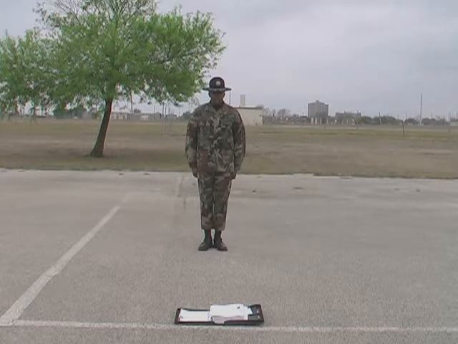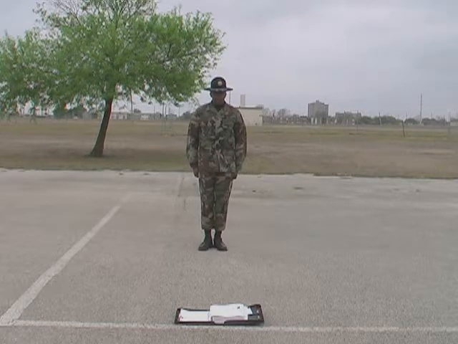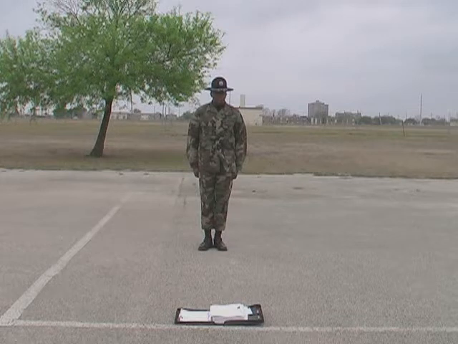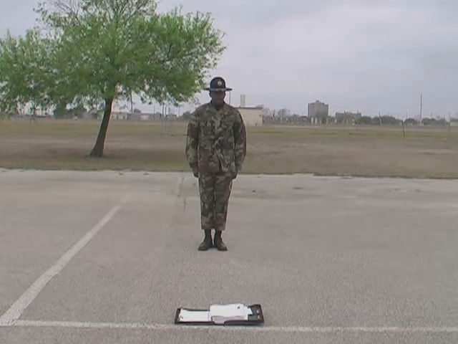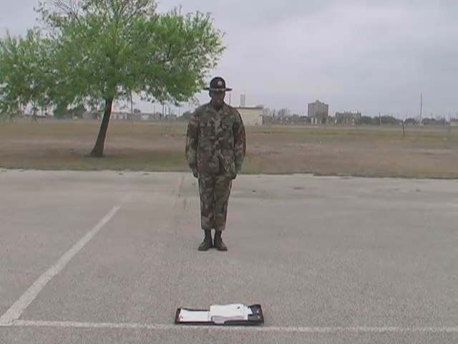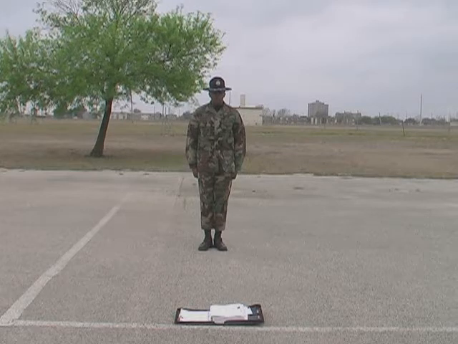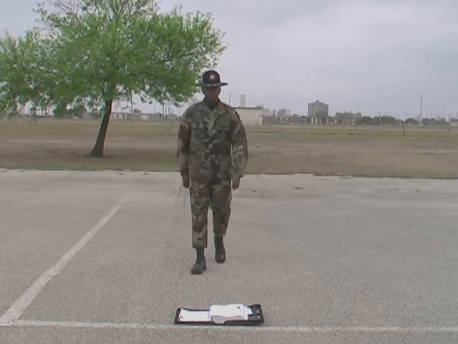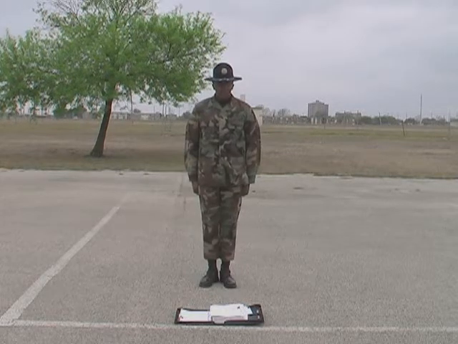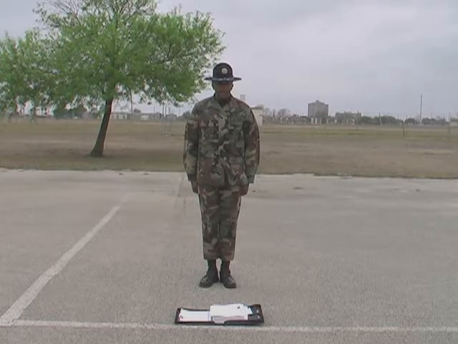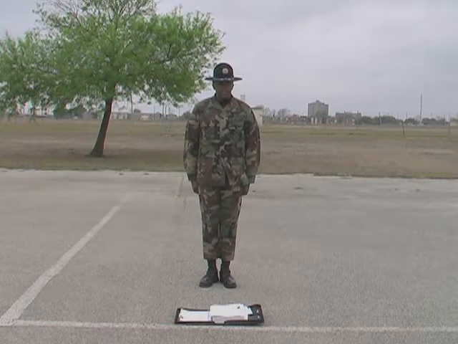The first element, including the guidon bearer, will step off with a full 24-inch step, taking three 24-inch steps using coordinated arm swing. Once halted, they will execute an automatic dress right dress and establish DCID.